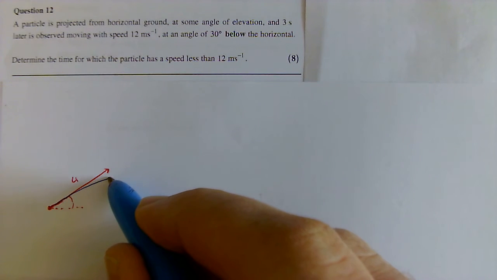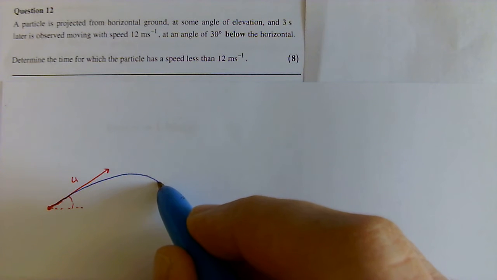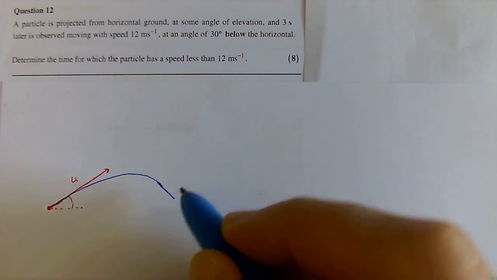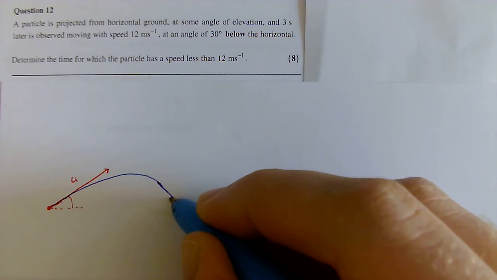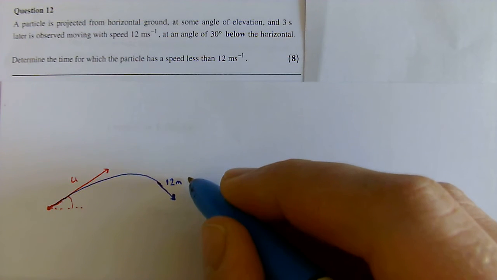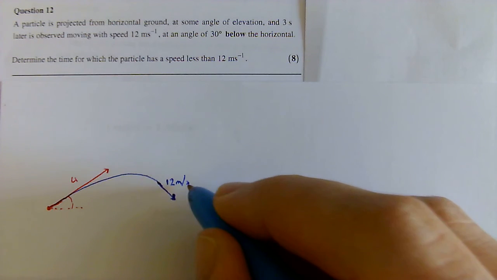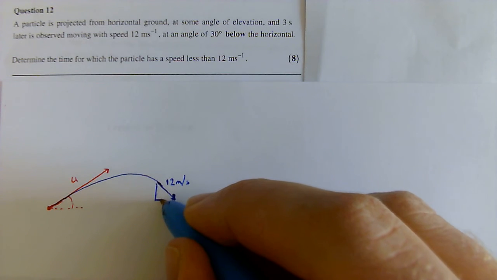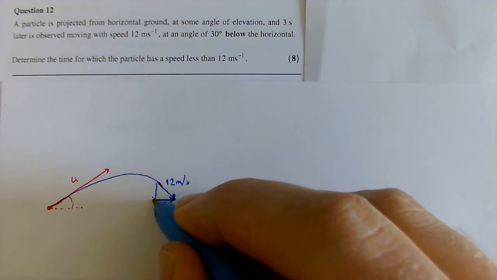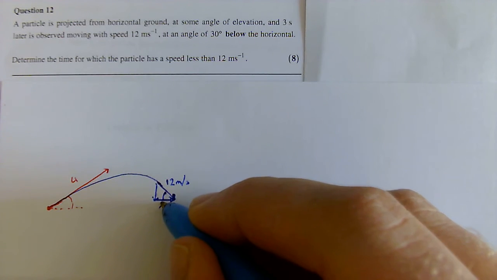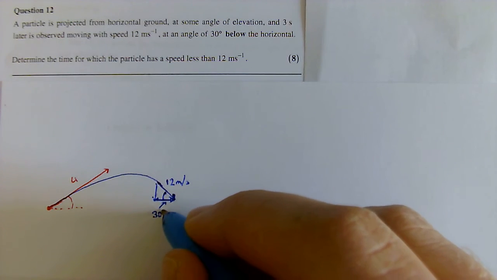Start out in that line, gradually start shifting down, and at some point, down here, we know that it is travelling at 12 meters per second, and it is travelling at 30 degrees below the horizontal. So that angle there is going to be 30 degrees.